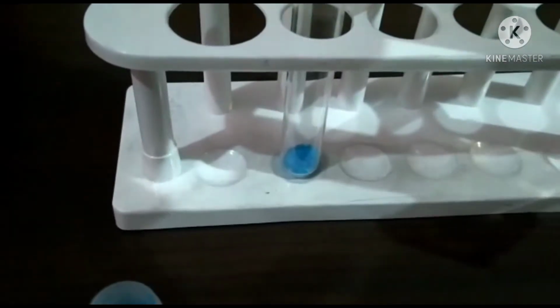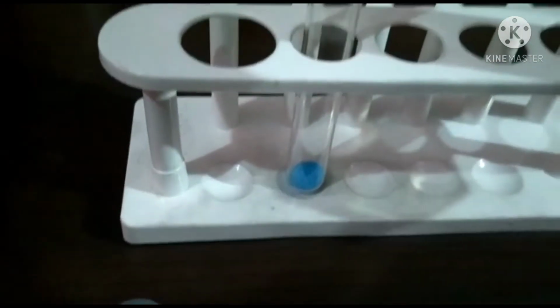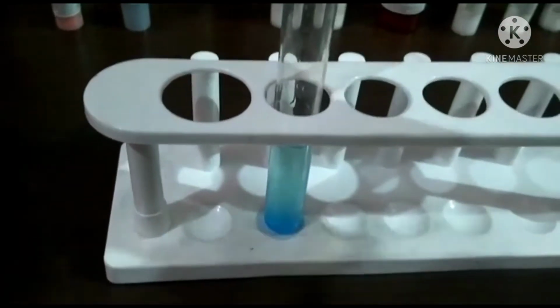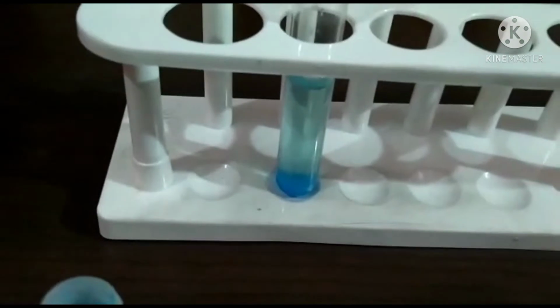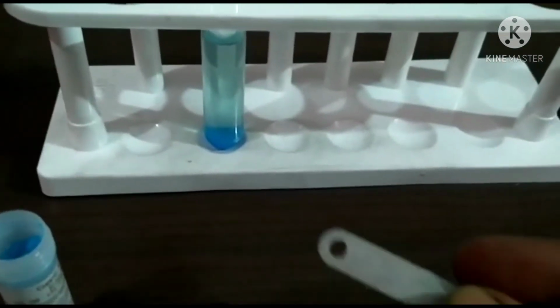When we take the solution of copper sulfate in water, this is the blue color copper sulfate solution, and we add iron to it.